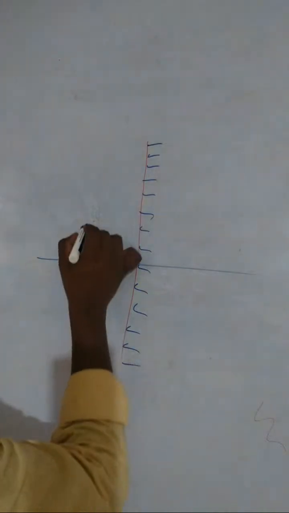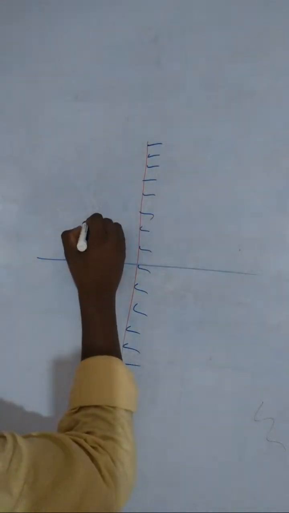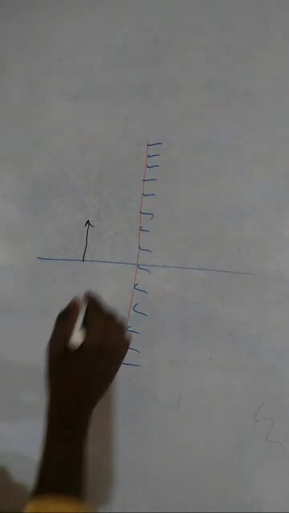So the principal axis I am taking now. I'm considering this object. This is the object I am taking. One light ray I am taking like this.